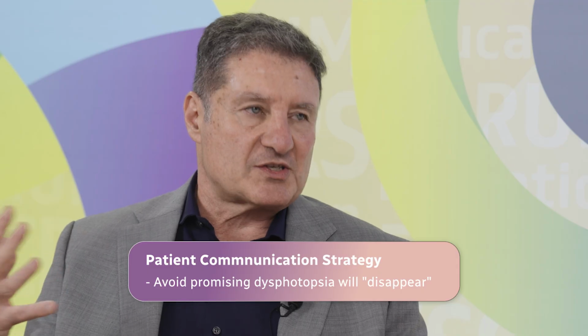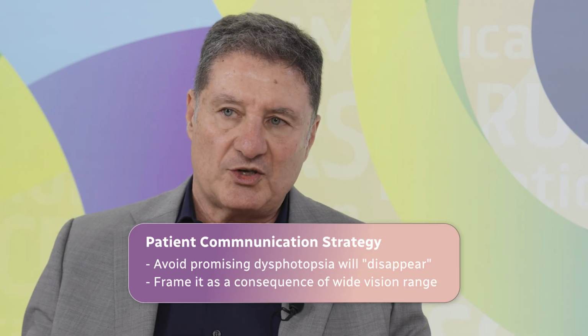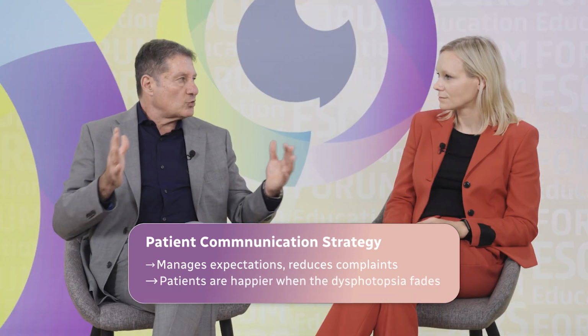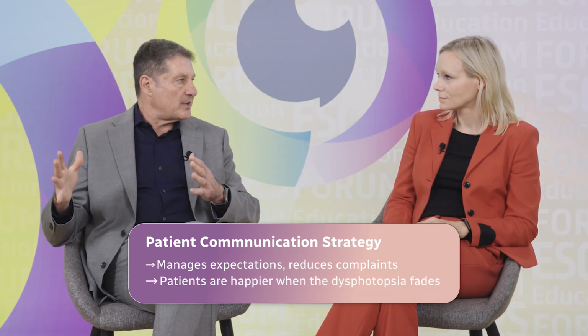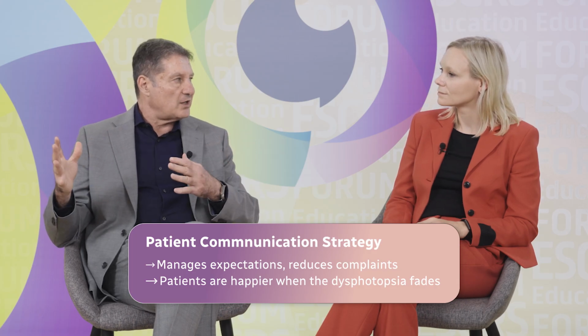Yeah, I almost stopped talking about neuroadaptation and telling the patients you will see this photopsia decrease and eventually disappear. I really do prefer telling them, well, this is the consequence of this wide range of vision that we are going to provide you. And patients basically stop complaining because they do not have an expectation. And guess what? When this neuroadaptation actually happens and the halos and the night dysphotopsia fade away, they are even happier.